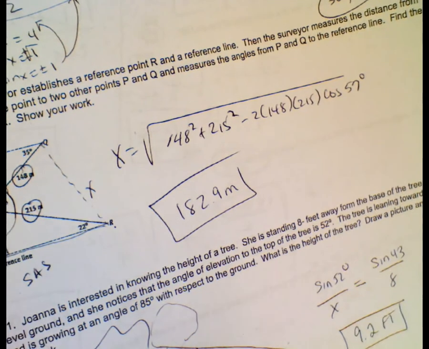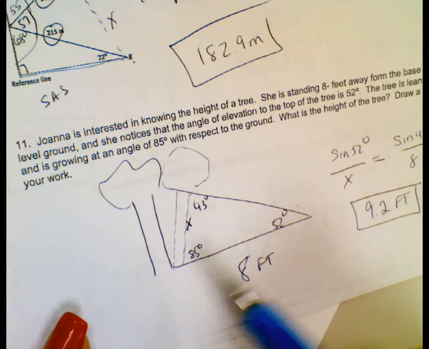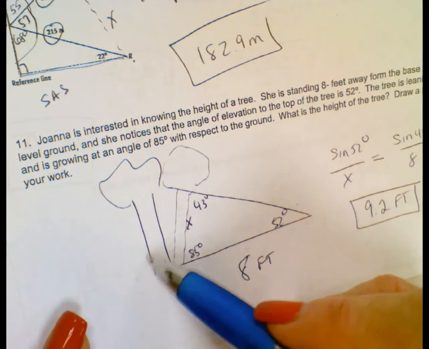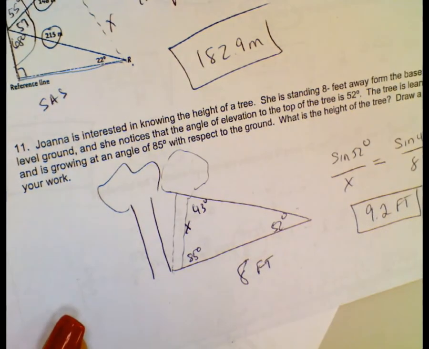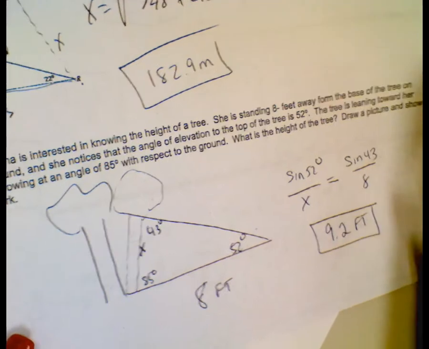So whether the tree is leaning or the tree is standing up, the height of the tree is the same thing, right? This is the height of the tree. So it doesn't matter if it's leaning or standing up, it's still the height of the tree. So we drew a picture, but the tree is a tree. Whether it's angled or here, it's still a tree. And that's your answer, 9.2 feet.